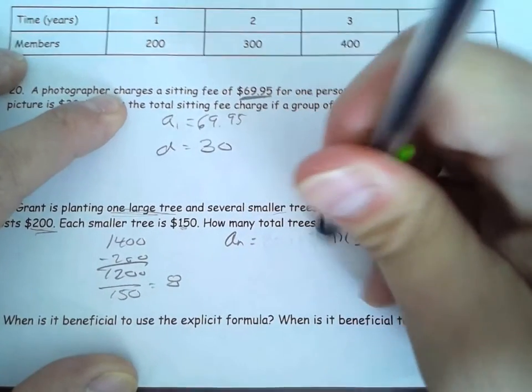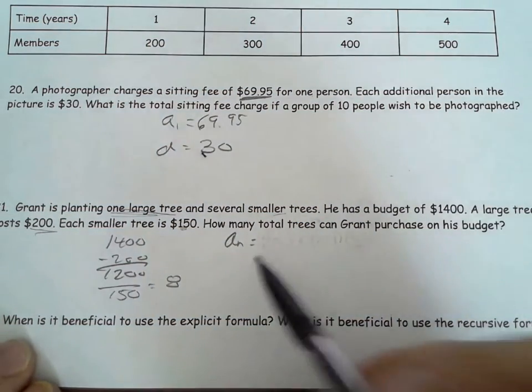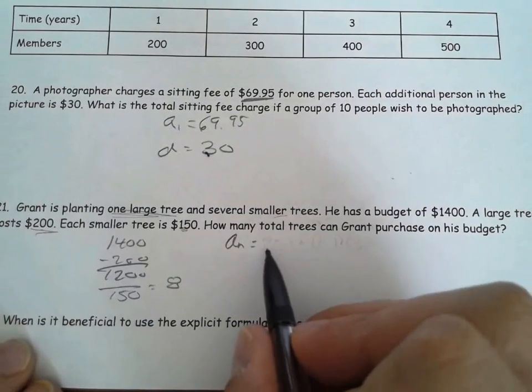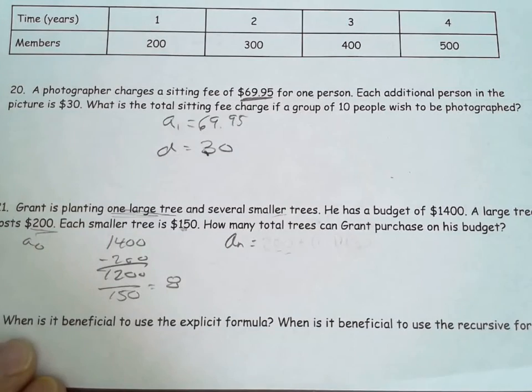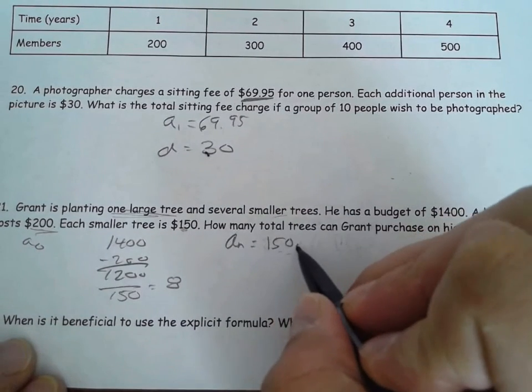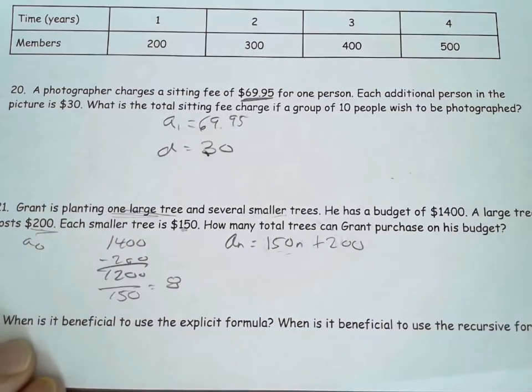Please forgive me. What I wanted to mention here is sometimes it's easier to set this up as if it were just a function. If I know I have a starting amount, what's called an A0 term, then very simply I can just do my difference. I have to start at 200 and that's it, just like we've done in functions.